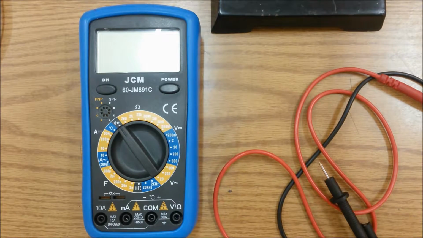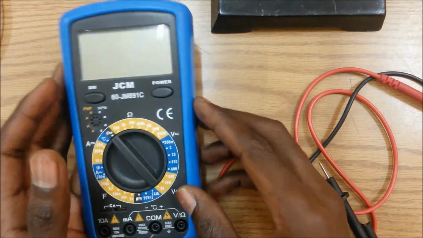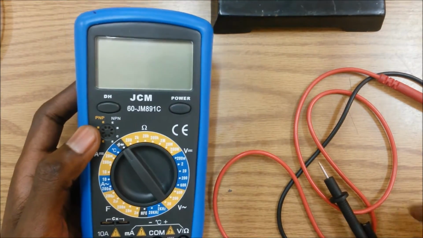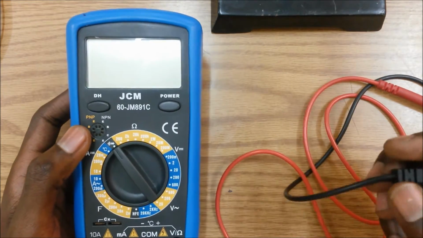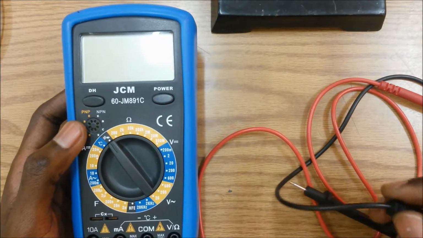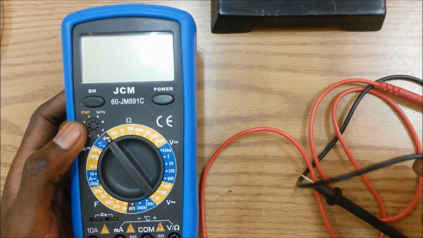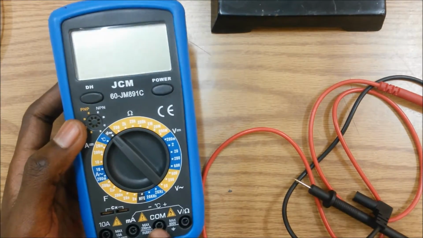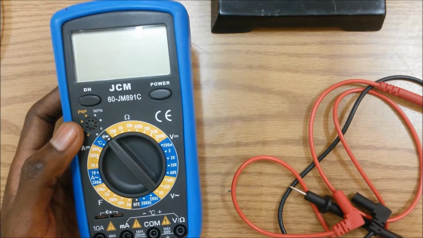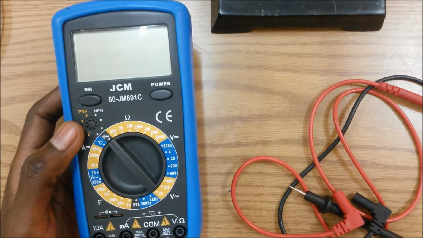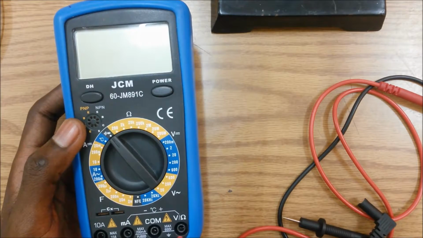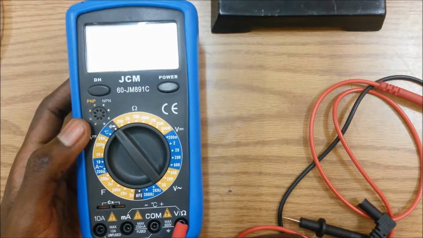So let's start by looking at this multimeter here. Okay, so this is our multimeter, right? And some of the things that we need to know about a multimeter is that it usually has two probes, a black probe and a red probe. Now the black probe is the common probe or the reference probe, so it will go into the common port of the multimeter, and then the red probe is placed according to whatever is being measured. So in this case, if it is measuring voltage or resistance, it will be placed in this port here.